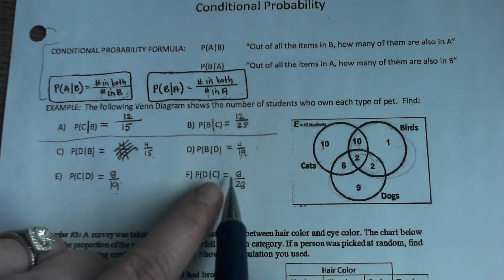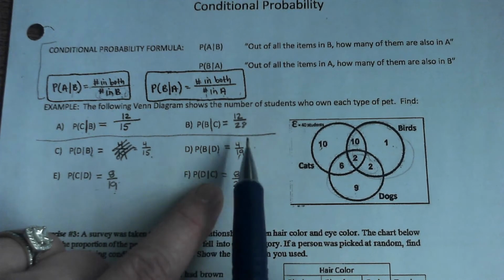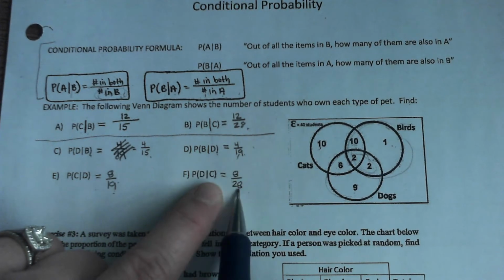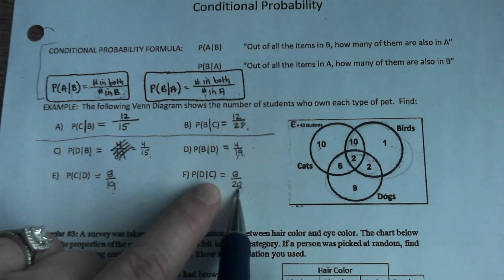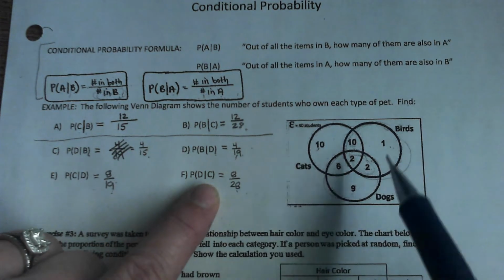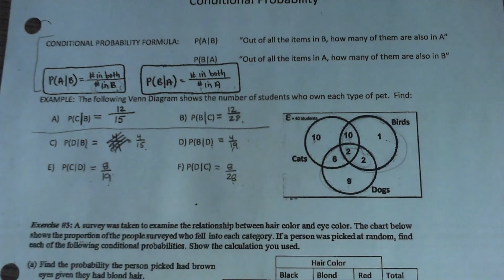8. And then given cats, your cat denominator was 28 before, so that's not going to change. But how many own a dog and a cat? So both would be 8. Perfect. Good? That makes sense. Okay.